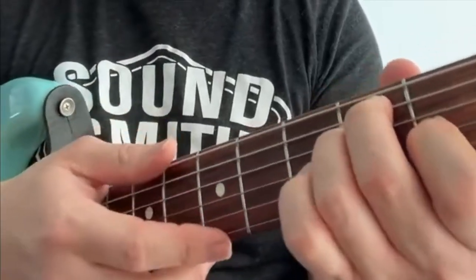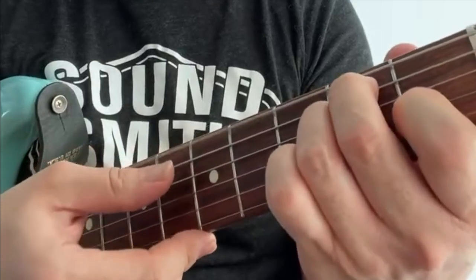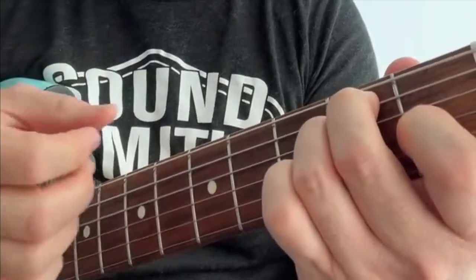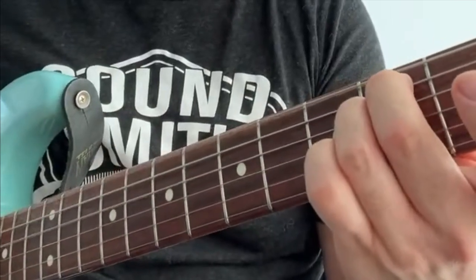So again, this is E major. Say it with me. We've got the root, the 5th, like it's a power chord, and then the octave, which is just a root. And that's, again, like this.